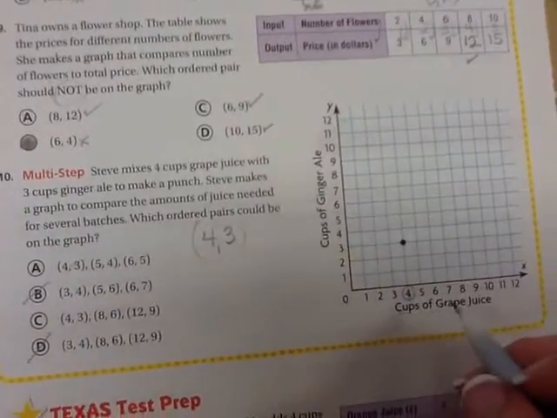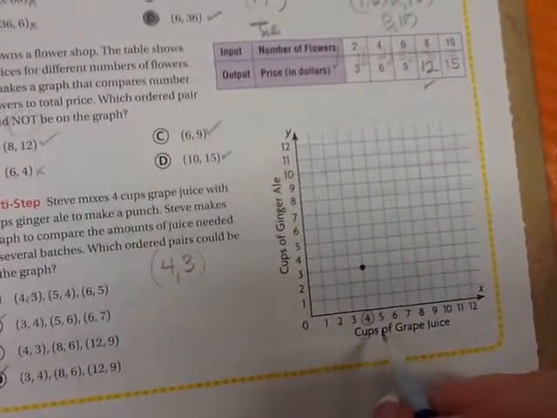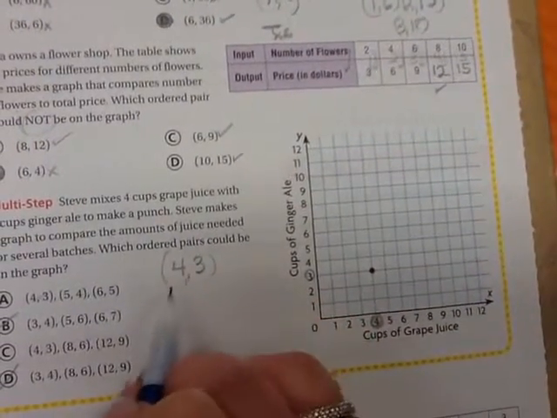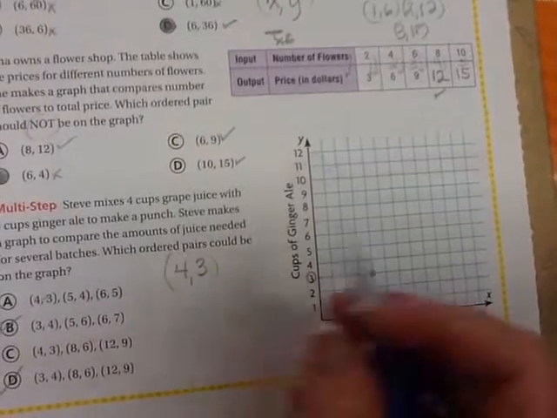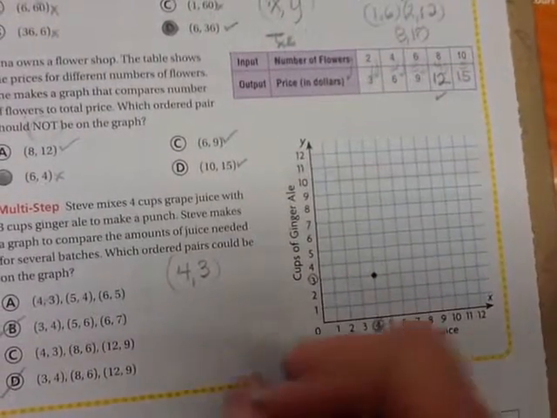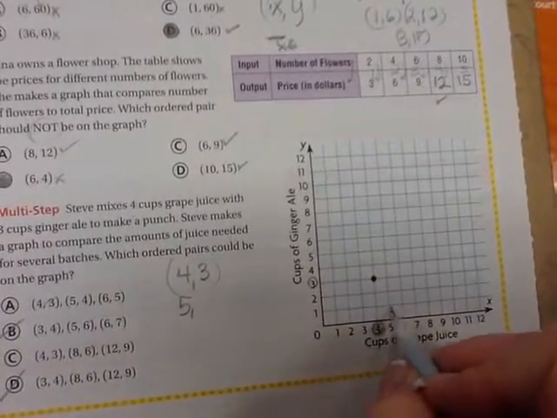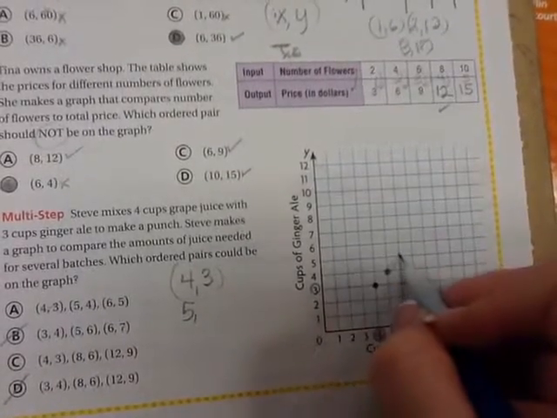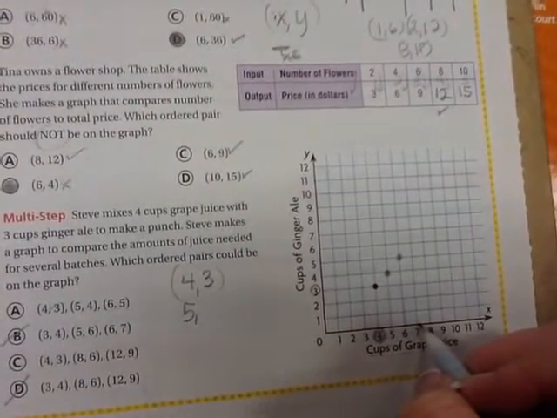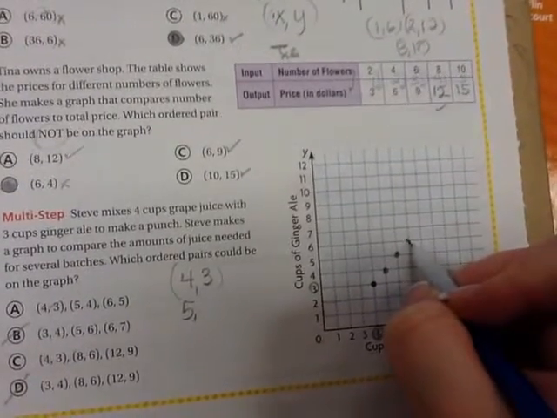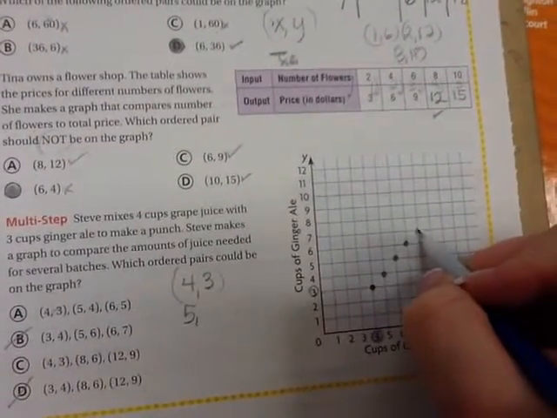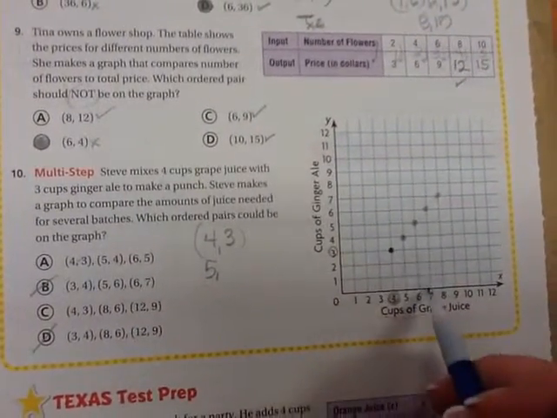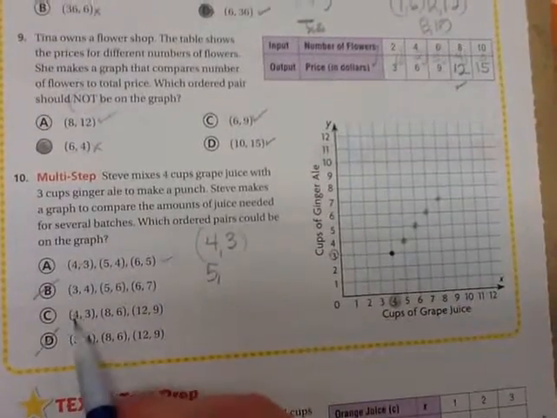Then you go to the next one. So thinking, okay, well, does it make sense? So again, you have to look at the relationship. Look at your numbers, 4 and 3. You're obviously using more grape juice than ginger ale. So at 4, 3, what about 5? 5, 4. 6, 5. Again, it's a pattern. 7, 6. 8, 7, and so on and so forth. So which one of those would not work? Would 5, 4 work? Sure does. 6, 5, that works. 4, 3 works.